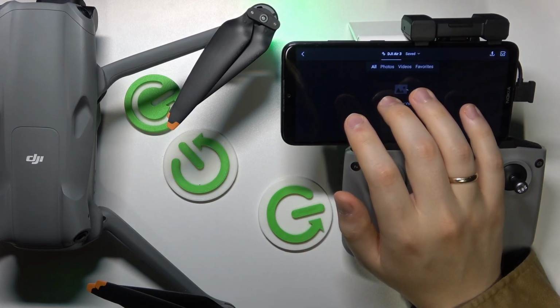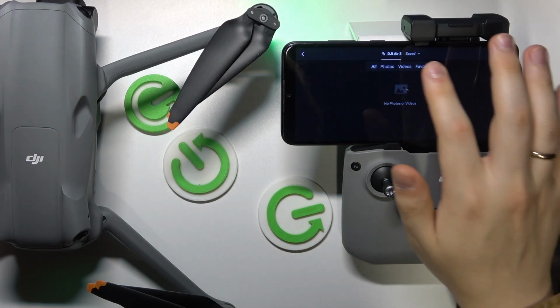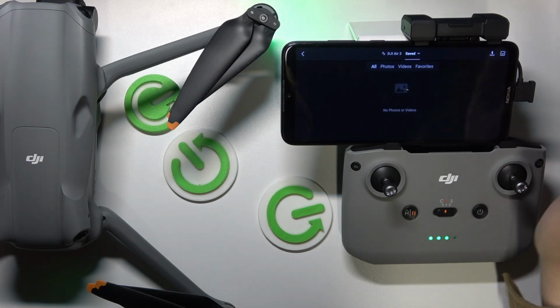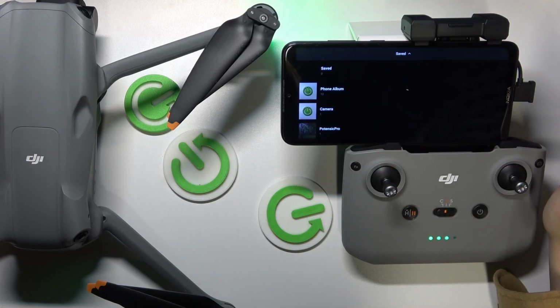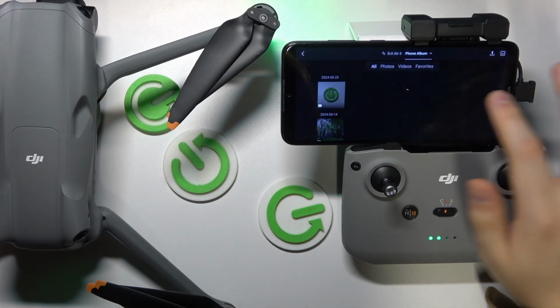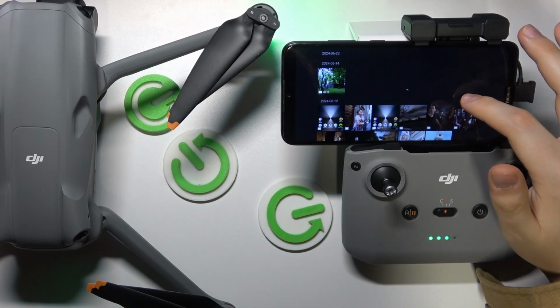media that you have created, should it be photos or videos, or you can also see only photos, only videos, only favorites, saved. What else you can do? You can open the albums here. Well, what else? Let's see.